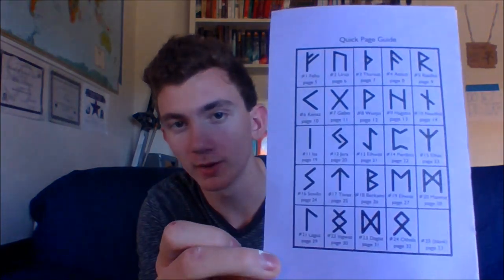So let's begin. I'm going to start with showing you this quick page guide. You might want to pause the video really quick so you can write this information down. All these runes have meaning. When people consider runes, it's a spiritual method of asking for direction and inspiration, and you interpret it whichever way you want to. So today I'm just going to teach you how to read and write runes and their general meanings.